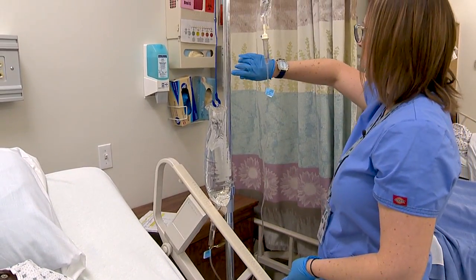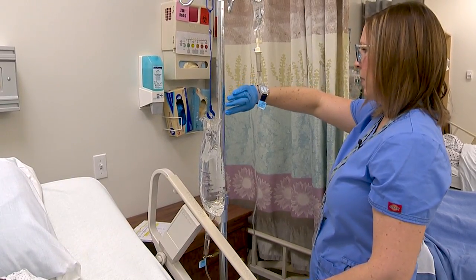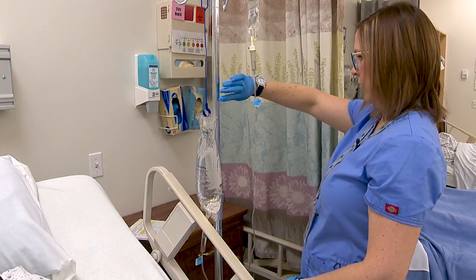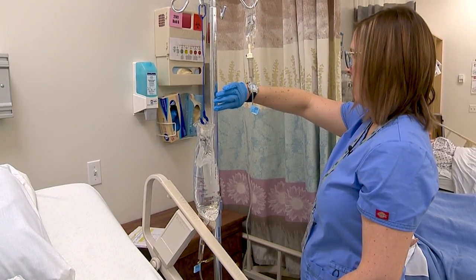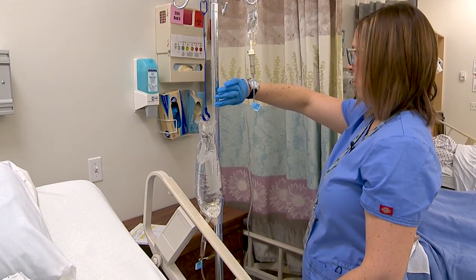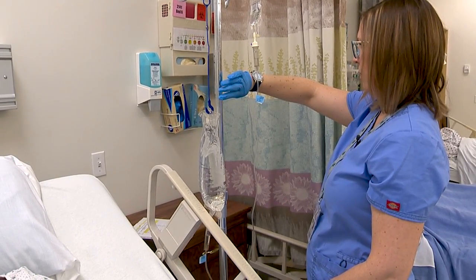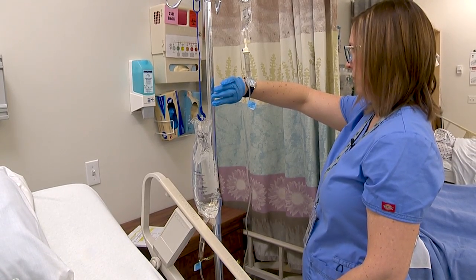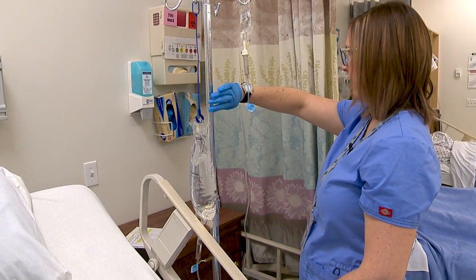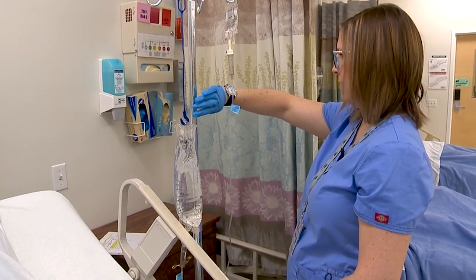Again, I need to be using my watch to count my drops per minute, which, if you remember, we had 2 drops per 15 seconds. Okay, it looks like we have our 2 drops per 15 seconds.